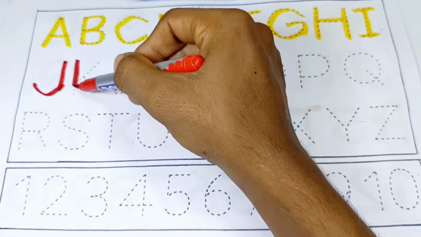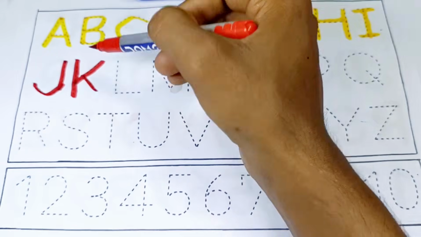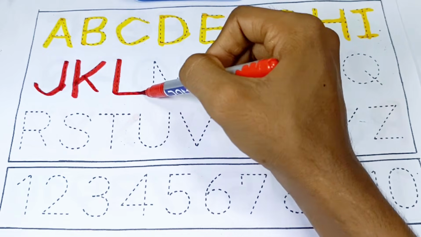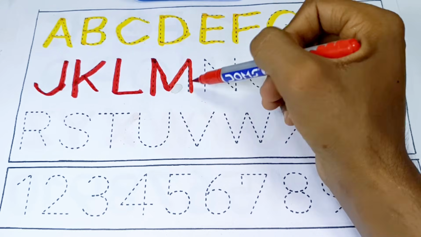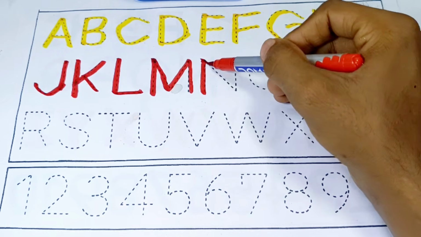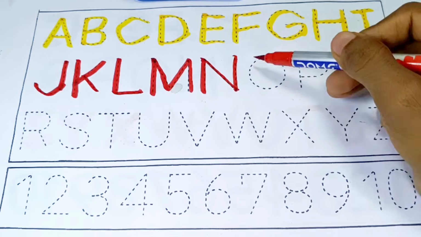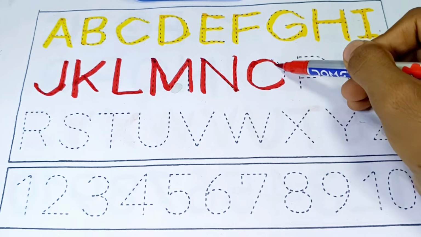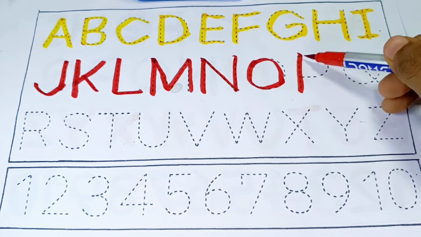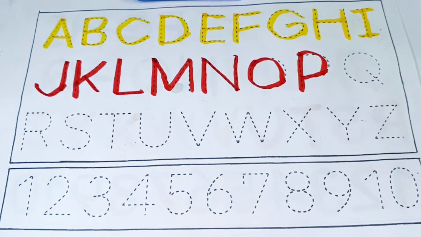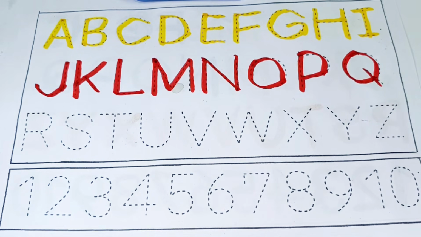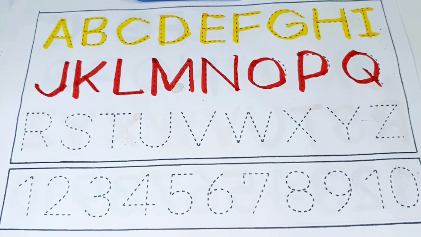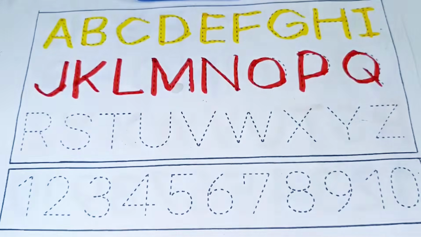J for joker. K for king. L for lion. M for moon. N for nose. O for octopus. P for parrot. Q for queen. It's now you draw R and use dark green color.